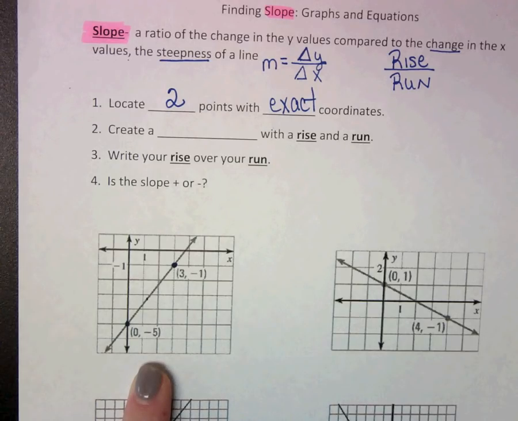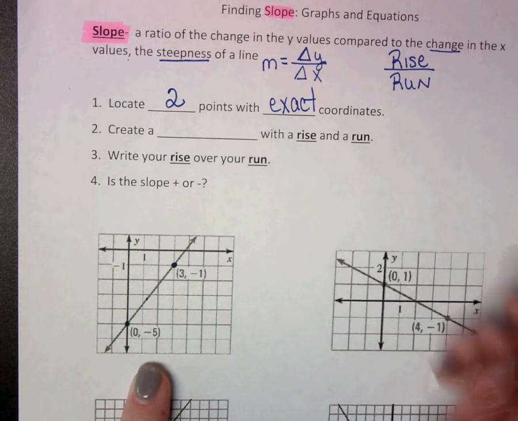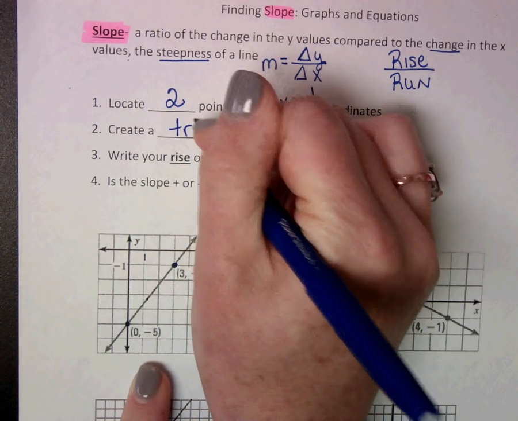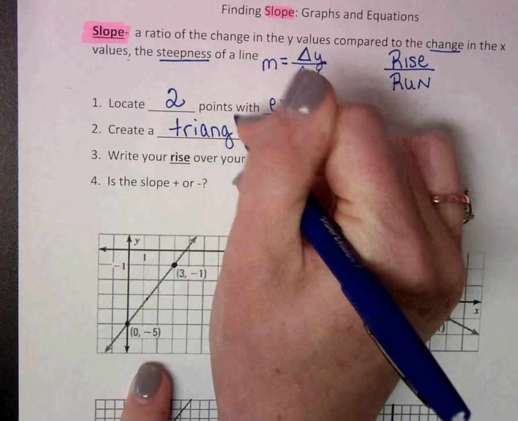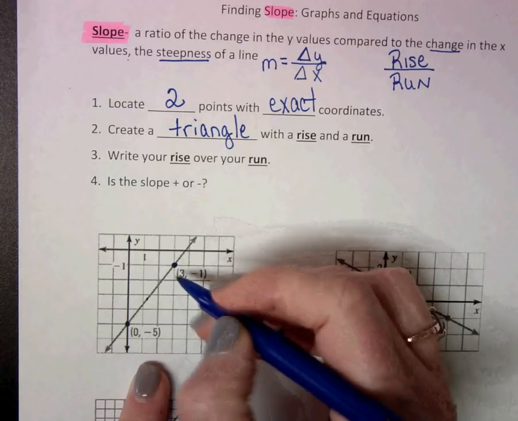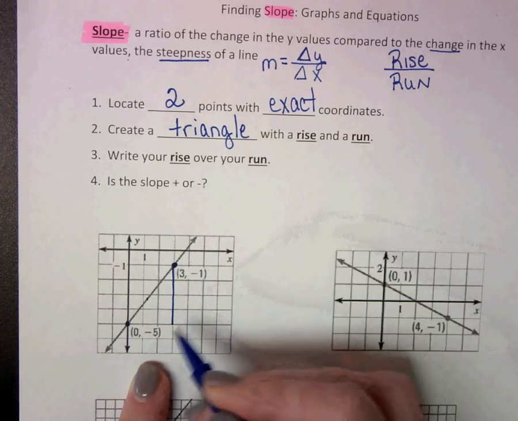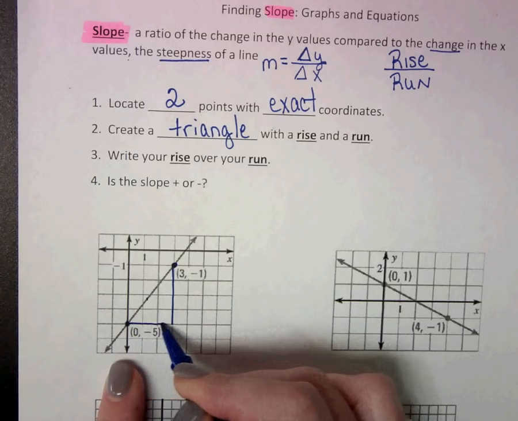So we don't want that. We have to pick exact coordinates, and it can be any 2, as long as they're exact. We want to then create a triangle. Now, not any crazy triangle. I want to draw my triangles along my lines. So I can draw them above it, or I can draw it below it like I'm doing right now.